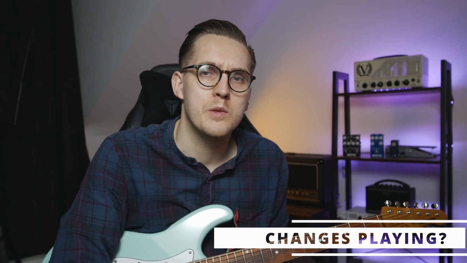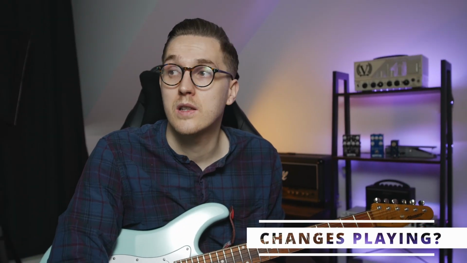Let's go. So the term changes playing, I hadn't heard until I started hanging around with Tom, actually. The way I see it, changes playing is basically the skill set that you would need to play over jazz standards, playing over these different chord progressions, but it is non-style specific. So you're playing over chord changes, but it's not necessarily vocabulary based. It's not bebop, and it's not fusion or blues. It's just outlining the chord changes, and the changes can be whatever you want, basically.